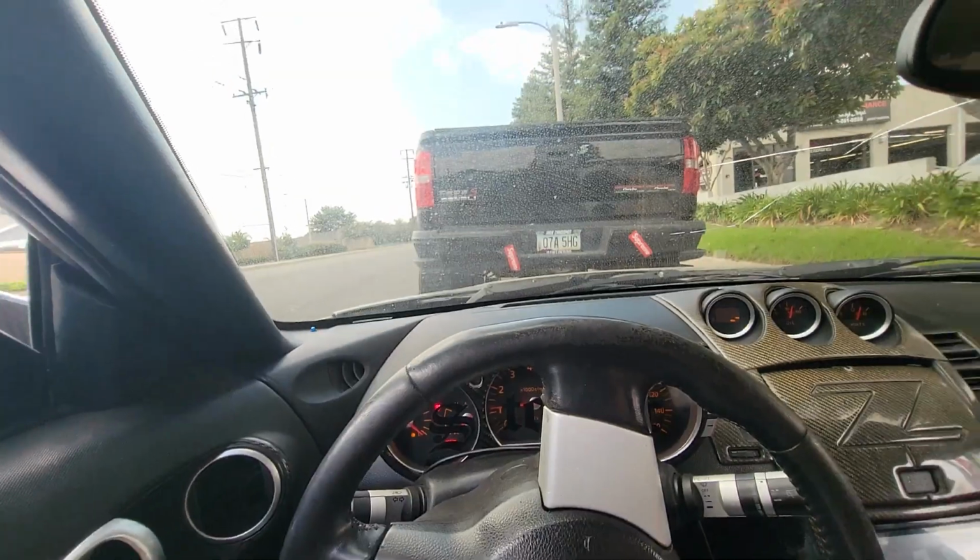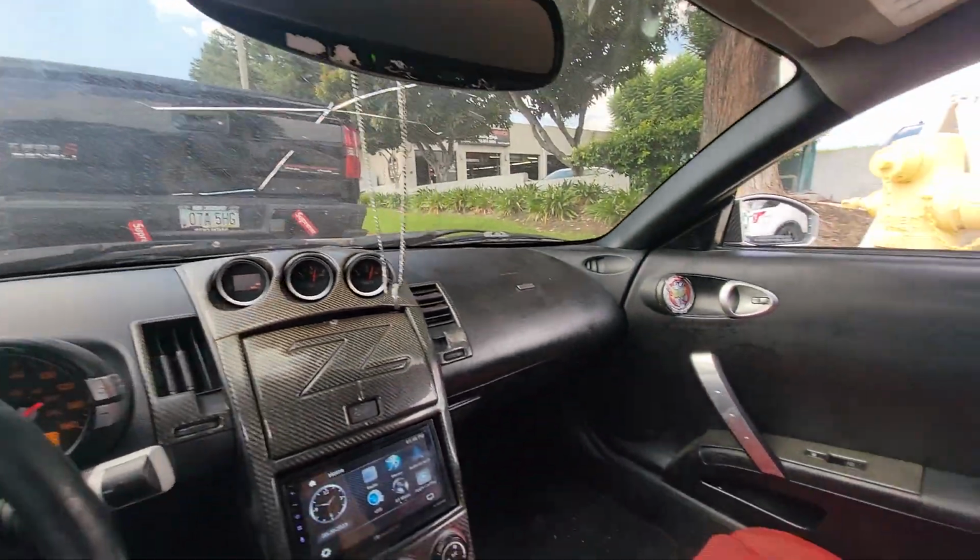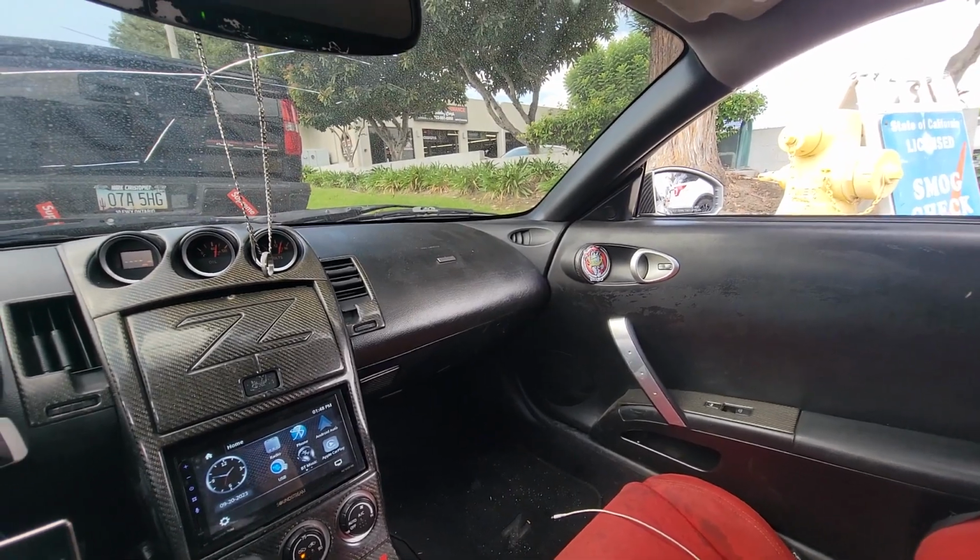And I believe it actually does have gas from what he told me. He says the gauge doesn't work for the fuel.